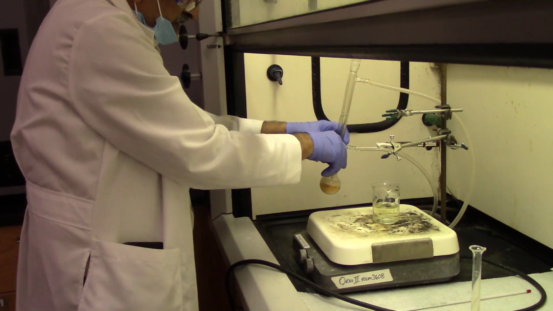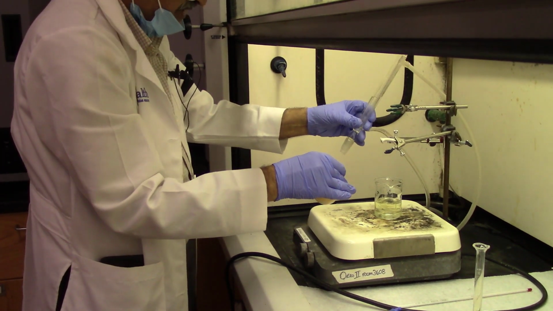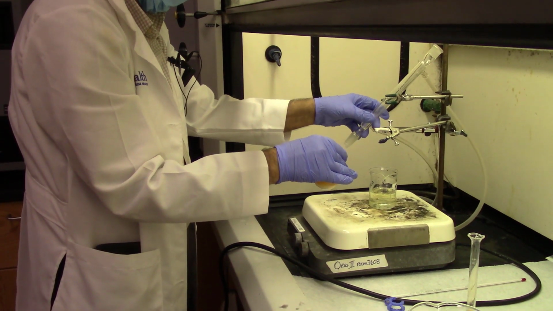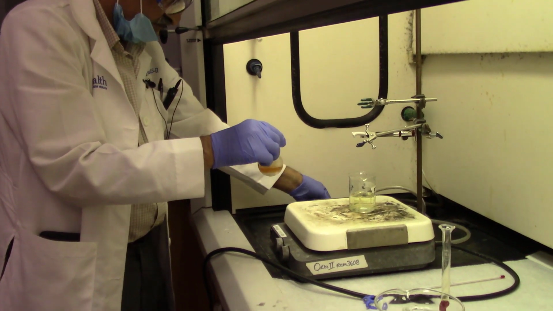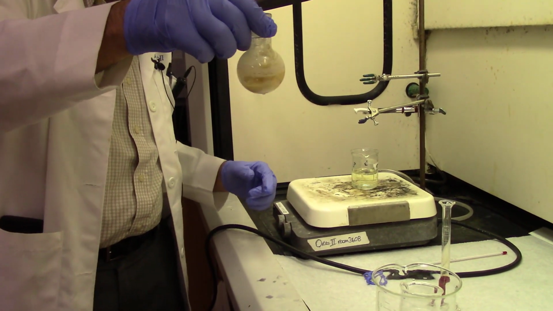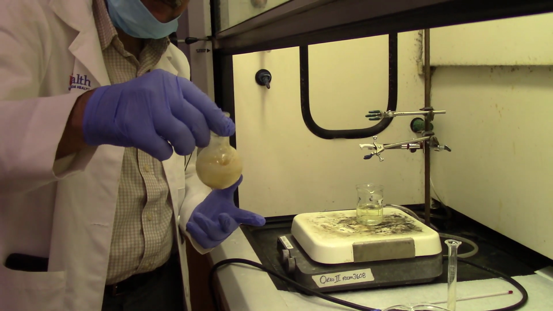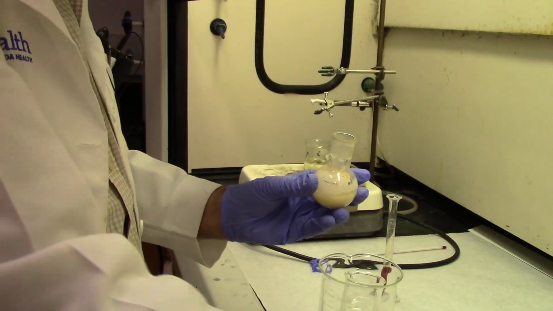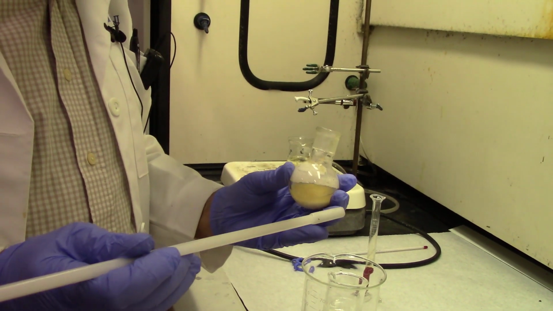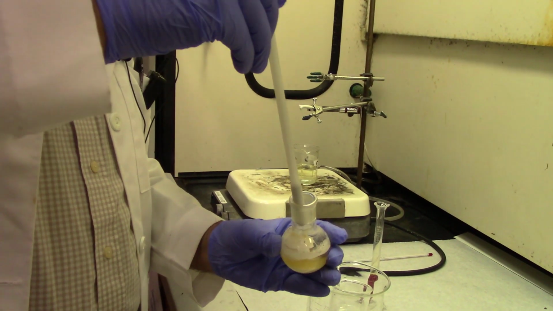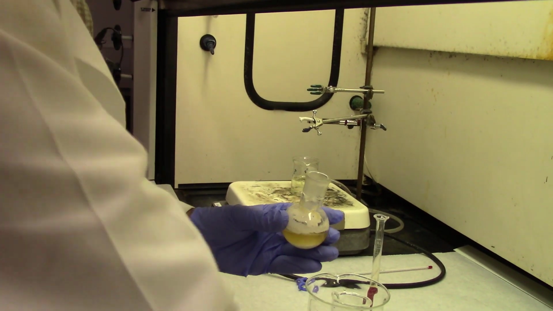Now we are dismantling everything, removing the thermometer, removing the round bottom flask from the water condenser. Make sure you put the water condenser away safely, and you can see this orange color. That means the reaction is complete, and now we have a little bit of orange color because of excess bromine. So the first thing that we need to do is just remove the stir bar with a magnet retriever. The magnet retriever removes the stir bar safely.